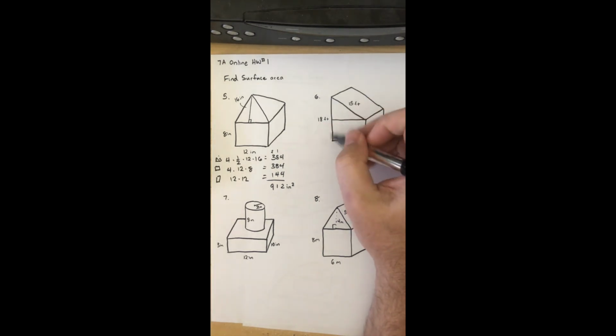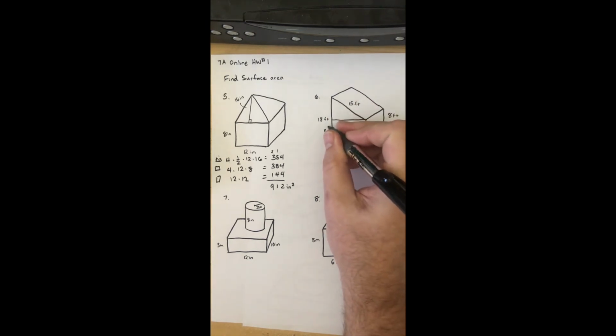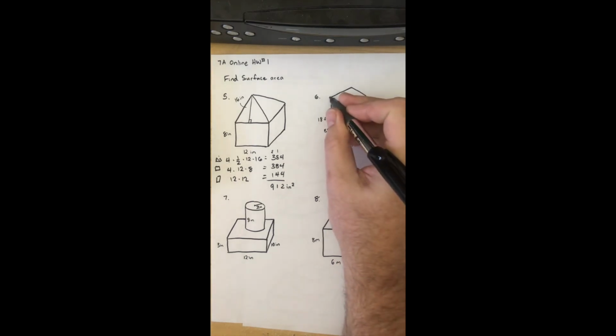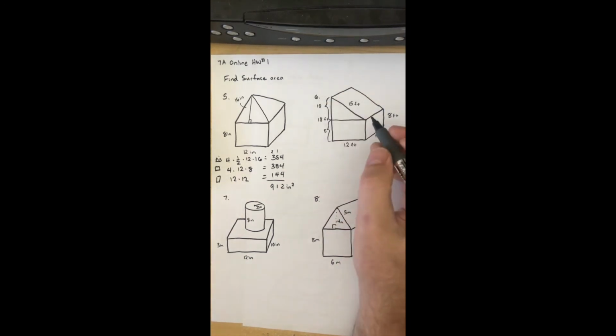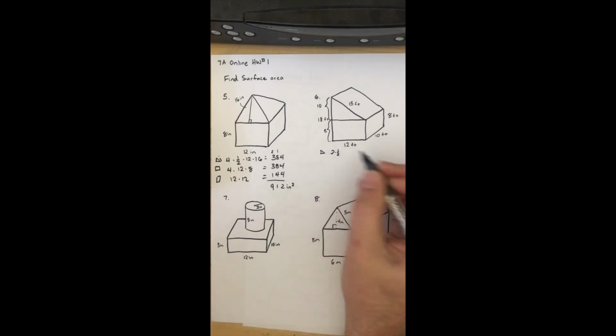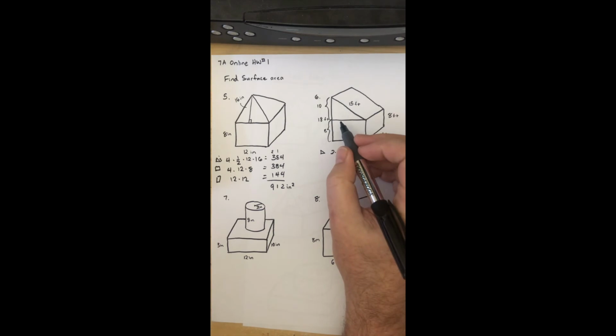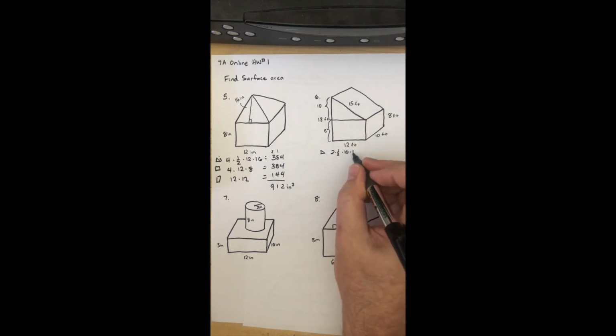I've got this 18 feet here, which is the length from the top to the bottom. I've got 8 over here, which means the height of this is really 8 at the bottom, and up top it's 10. So I've got 2 triangles. So the 2 triangles that we have, it's going to be 2 times 1/2, cancels itself out, times 10 by 12. And that's going to equal 120.